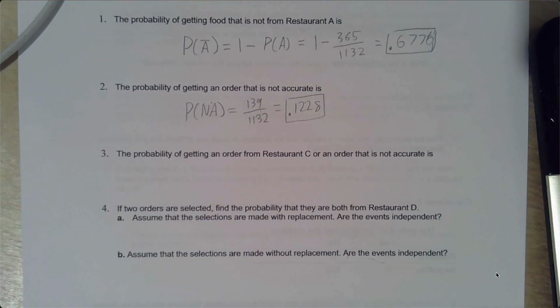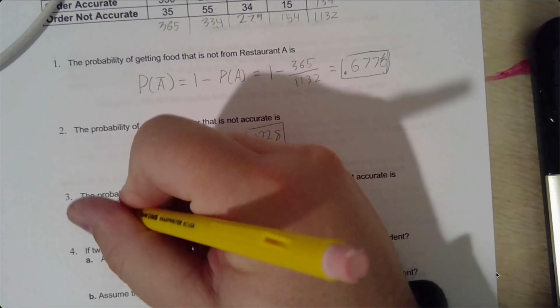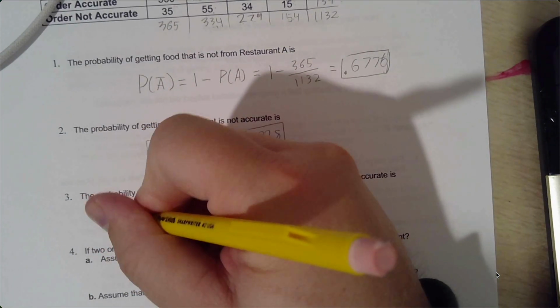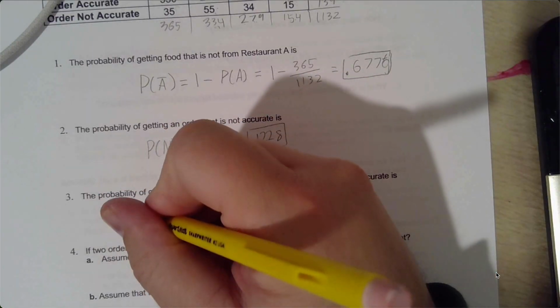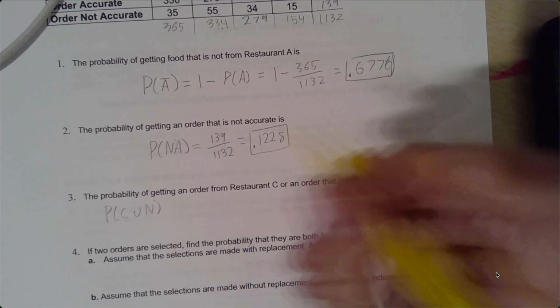Now let's see what that does for us here and see if we can dissect this formula and also show you the practical way of doing it when you have one of these what we call two-way tables. So getting an order from C or an order that's not accurate. Let's look at what that is. So I'm going to write it like this. Restaurant order from C or is not correct. I'm just going to write it like that.